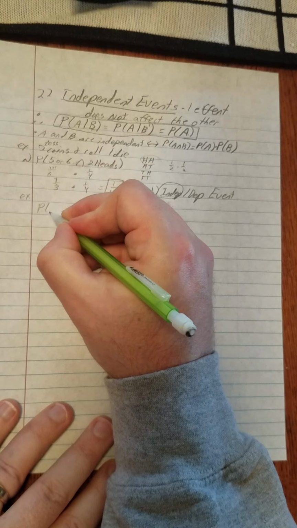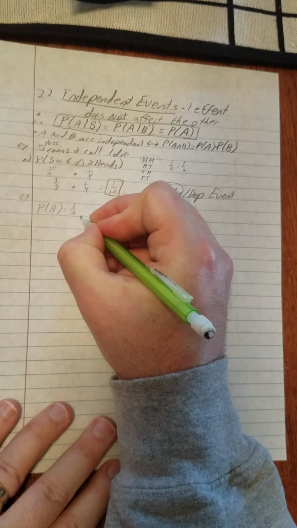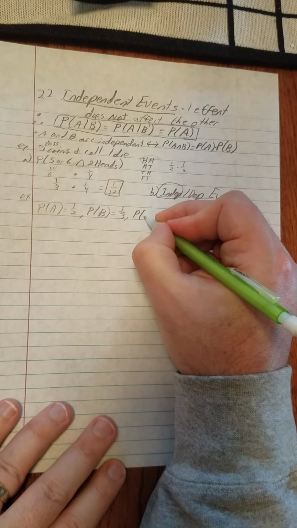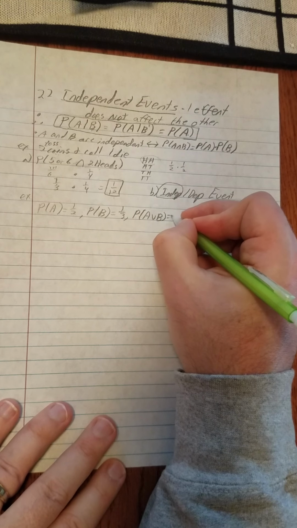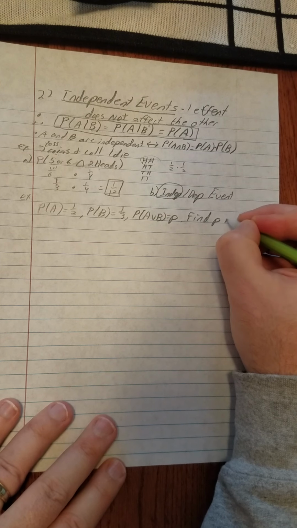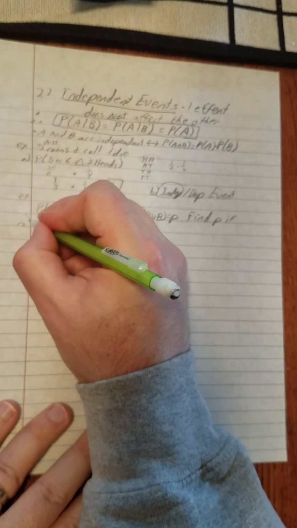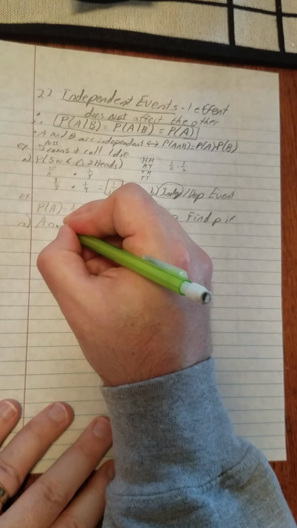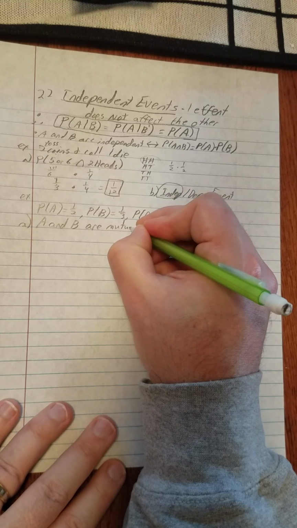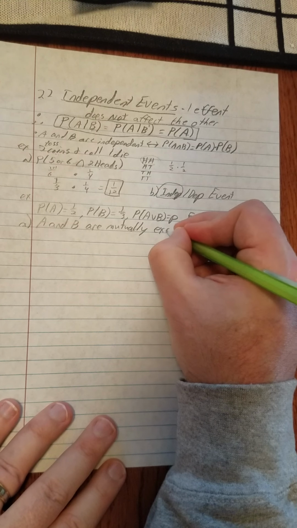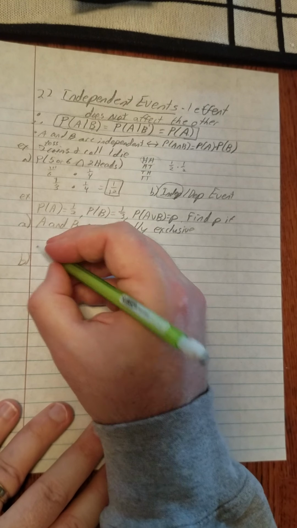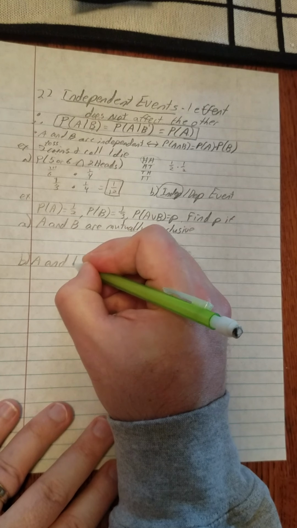Next example, the probability of A is 1/2, the probability of B is 1/3, the probability of A or B is some unknown number. Let's find P, this unknown number, if, again, we got 2 parts here. This one's kind of challenging. A and B are mutually exclusive. I'm actually going to write both questions down first. Maybe leave a line or 2. And the second question is A and B are independent.